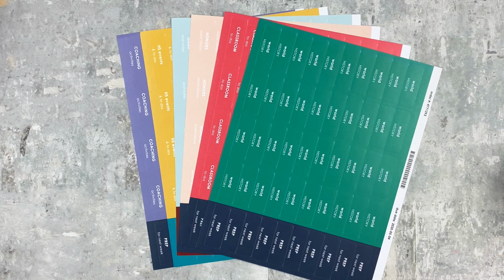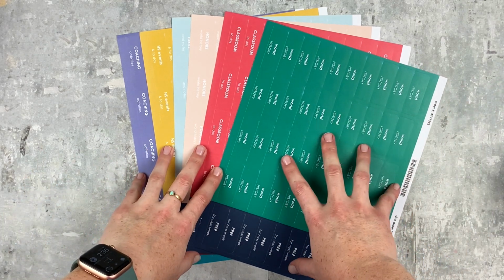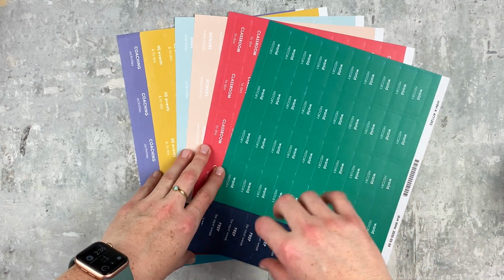Today we're doing a video on how to order the customizable subject stickers from Erin Condren. So this video is definitely not for everyone, but if you have an Erin Condren teacher lesson planner and you want to use these labels, then this may be the video for you.